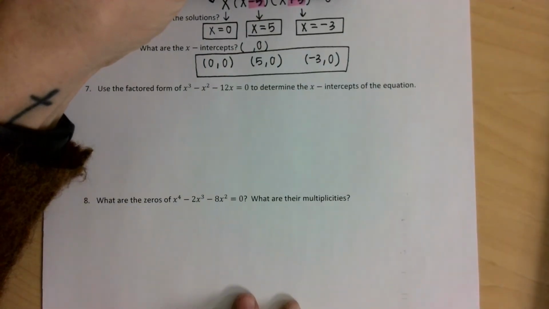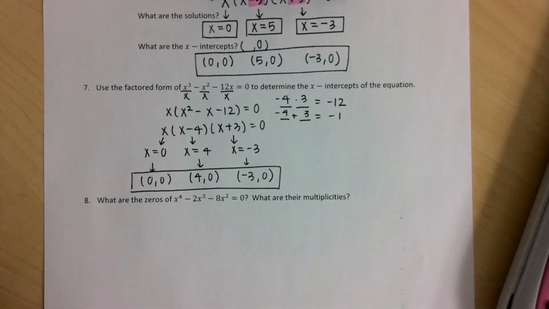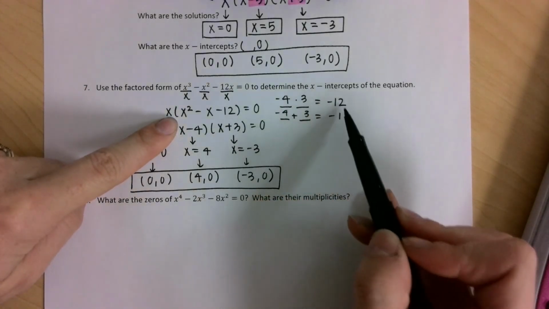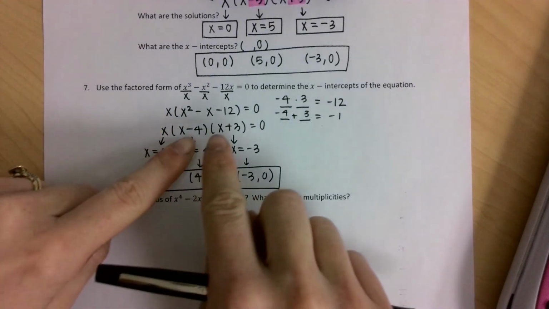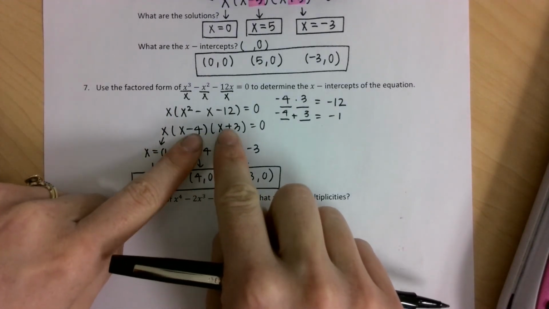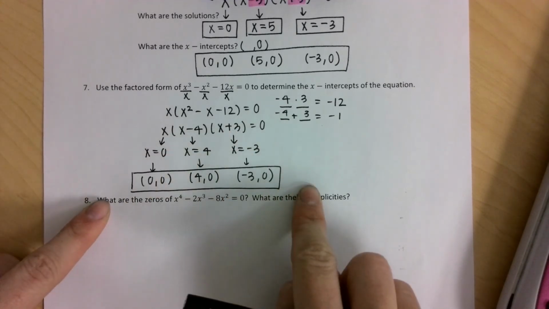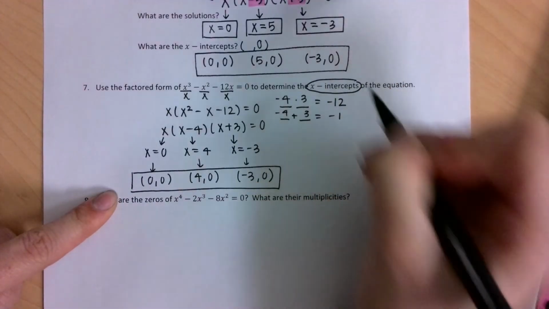Go ahead and take a minute to try number 7 on your own. Here is my work for number 7. Go ahead and take a minute to check if you got that answer wrong. I did use the shortcut here, so once I found the two numbers that multiplied to negative 12 and added to negative 1 to be negative 4 and 3, I just jumped right into those parentheses, x minus 4 and x plus 3. One thing to watch out for, make sure you're writing your final answer as ordered pairs because this did ask for x-intercepts.